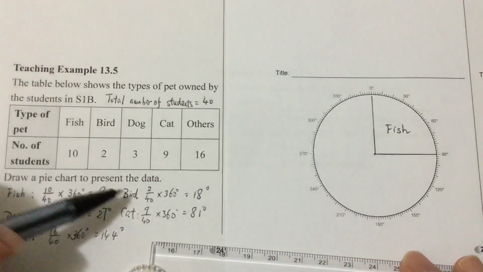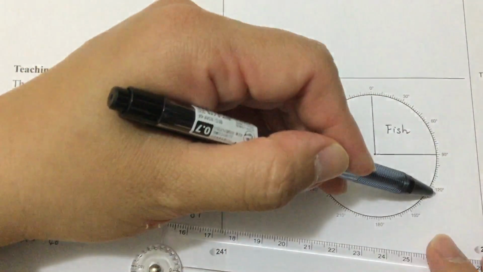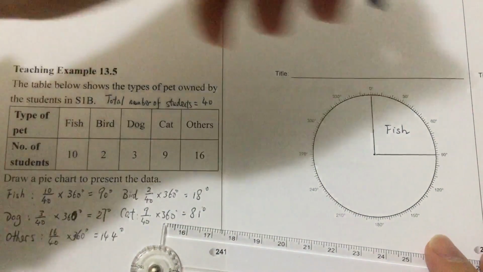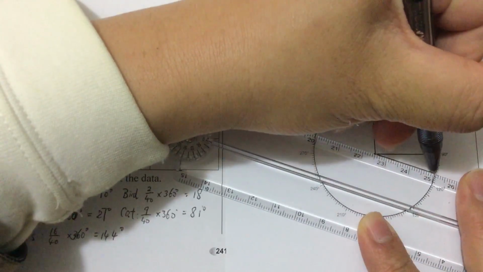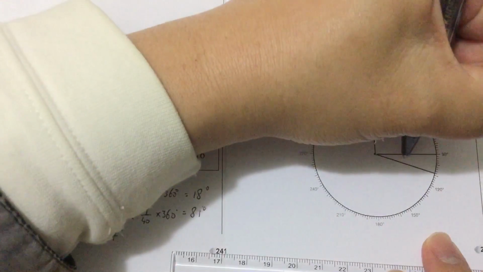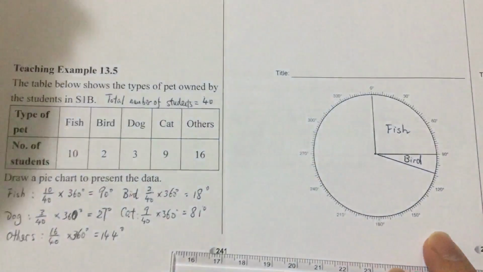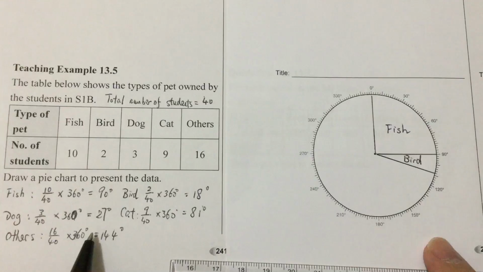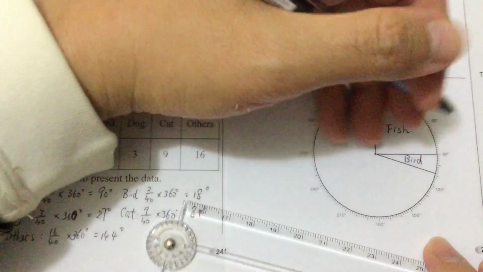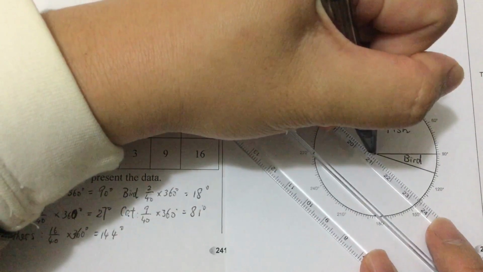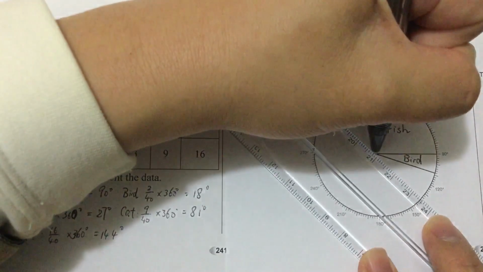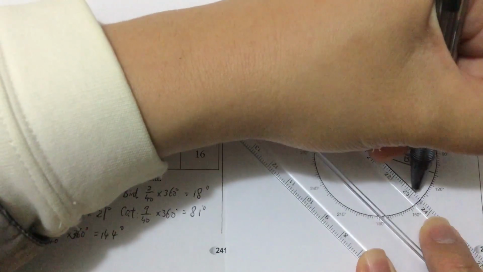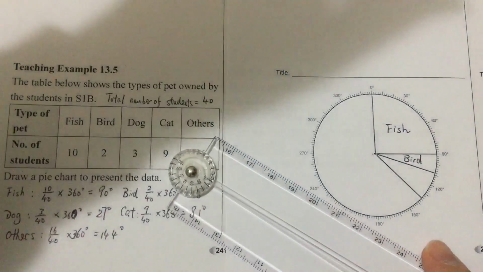And then next is the 18 degrees for bird. So 90 plus 18 is 108. So 108, you will have it here. So this is 108. So this is bird. And then we have 27 degrees. So that means 108 plus 27, that is 135. So we draw 135. This is the middle of it. A little bit difficult to draw. So we have this one. So this one is the dog.